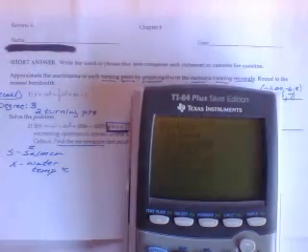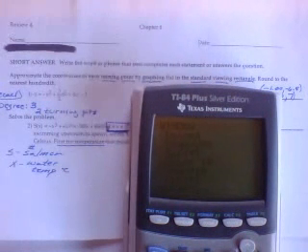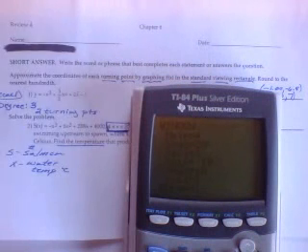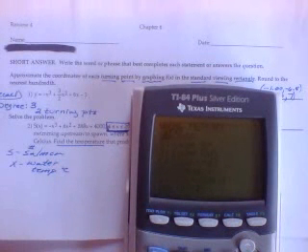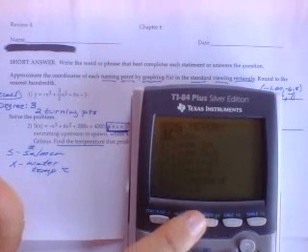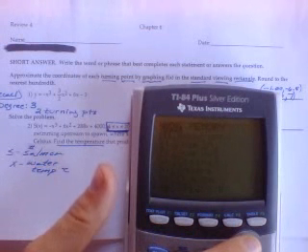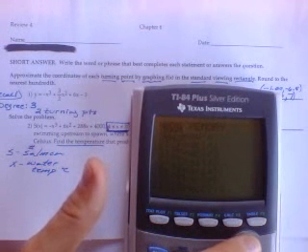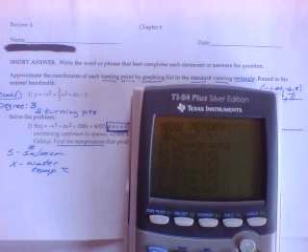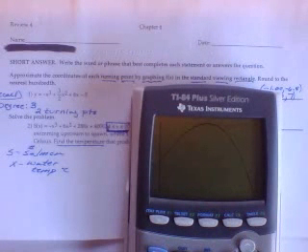Now the function that we have that best uses us just telling the x values in our zoom is the zoom fit. So I hit zoom now after the window. And I'm going to go into zoom fit, which is 0, and ask it to please use those x's to find me the best picture that it can.